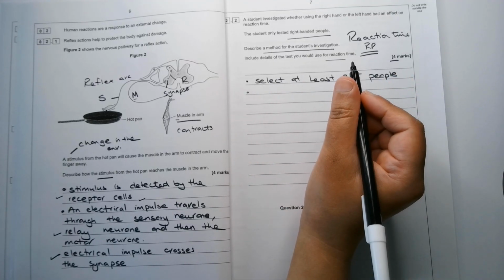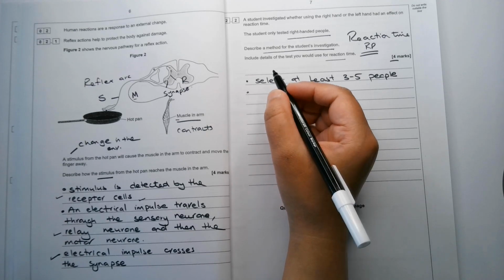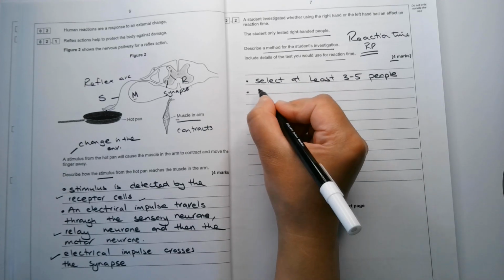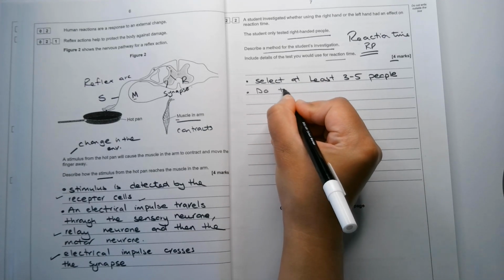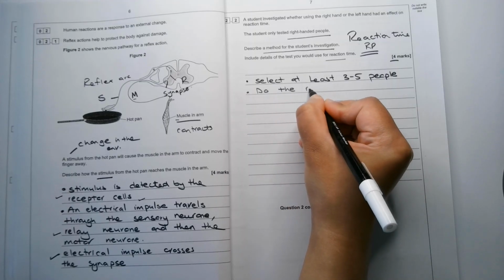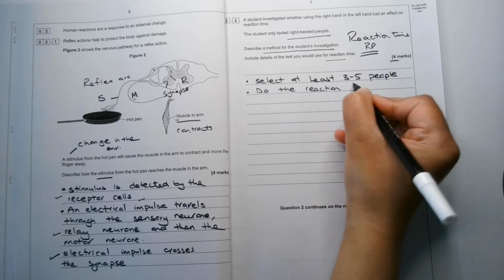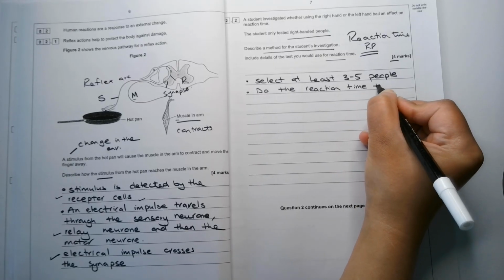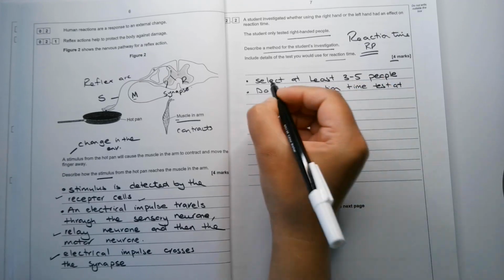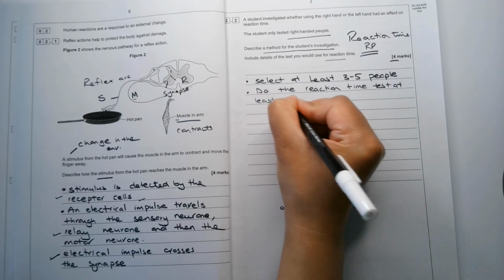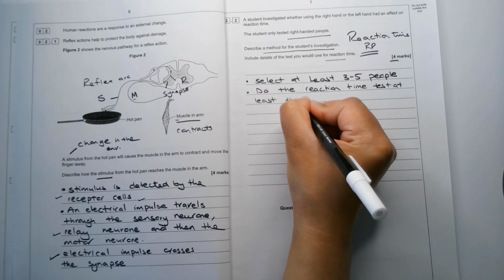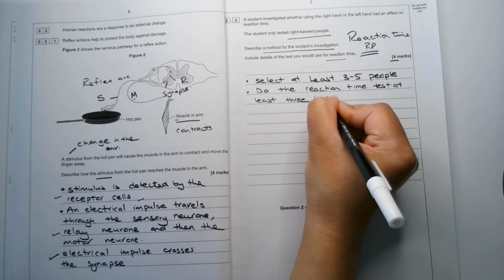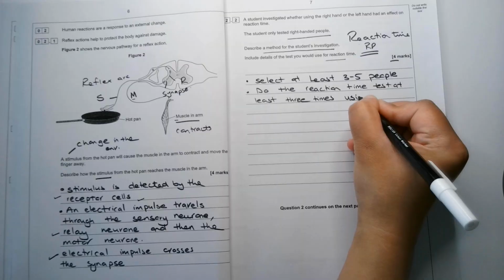And then you could say, do the reaction time test at least 3 times using the right hand.